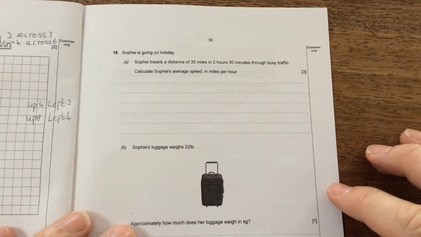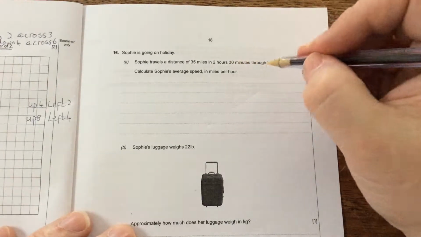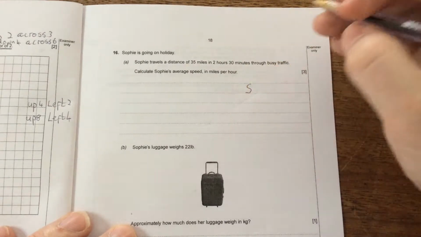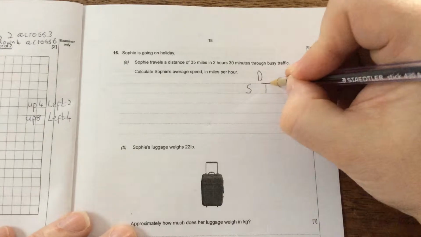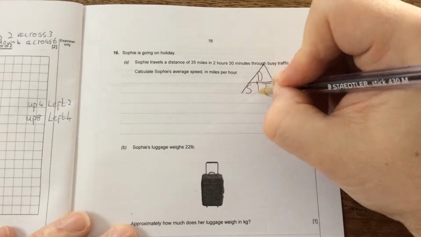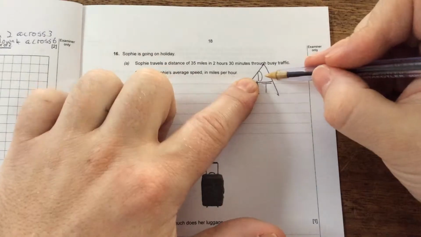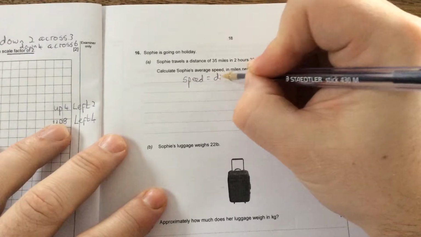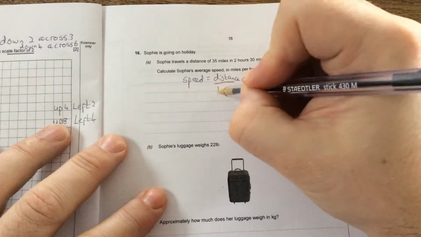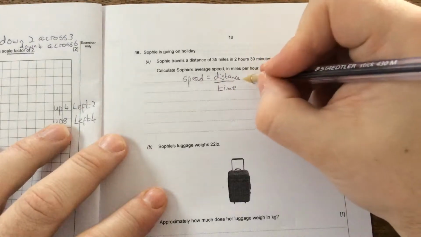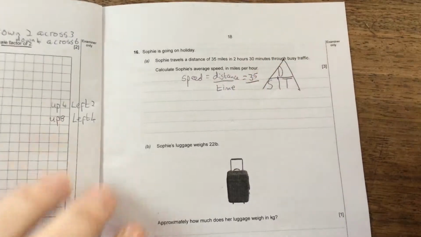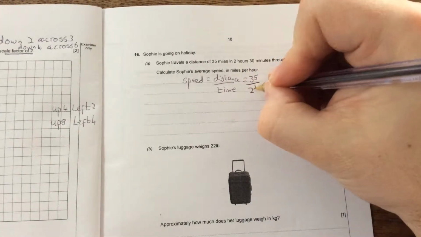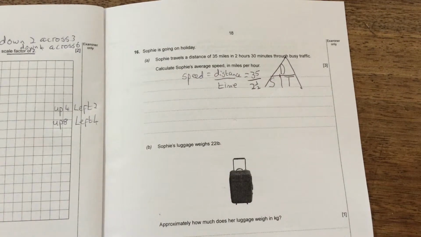Question 15. Sophie's going on holidays and she travels a distance of 35 miles in 2 hours 30 minutes. When you do an average speed, there's a formula you need to know. Speed is distance over time, because you're covering up the speed and you want distance divided by time. So the average speed is the distance travelled, 35, divided by the time. You've got to be careful. It's a non-calculator paper, and 30 minutes is half an hour, so you're dividing by 2.5.